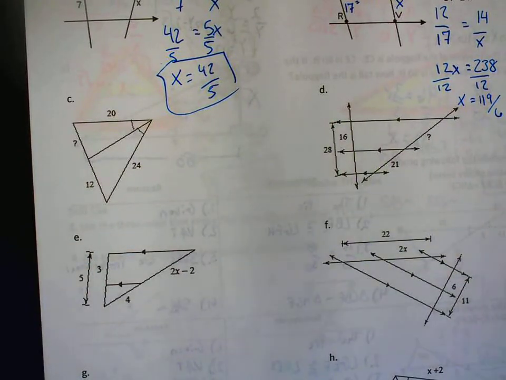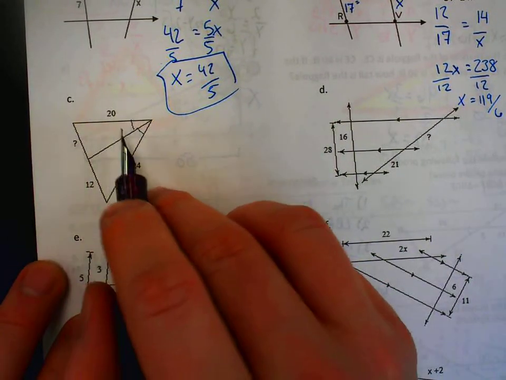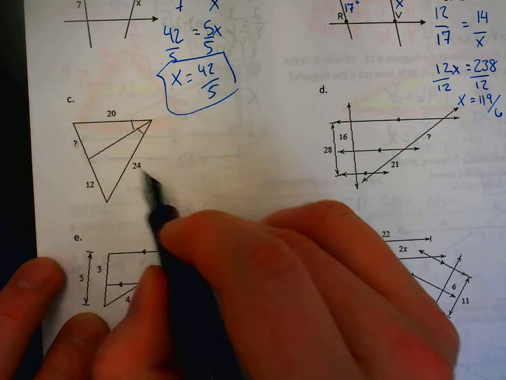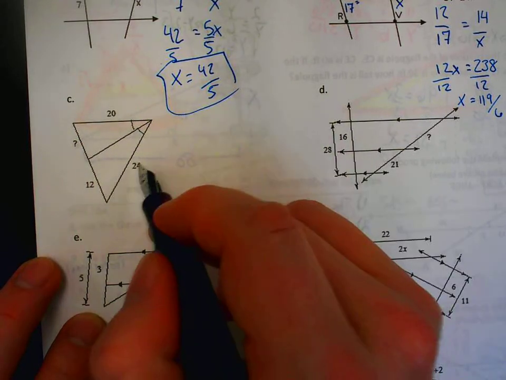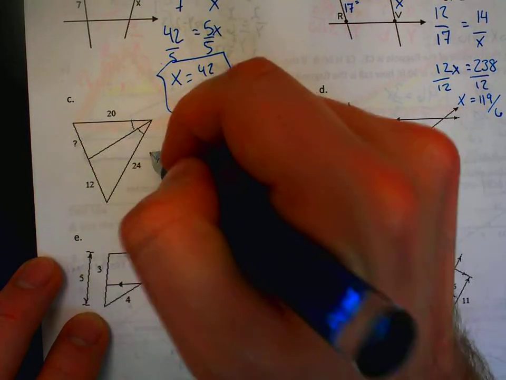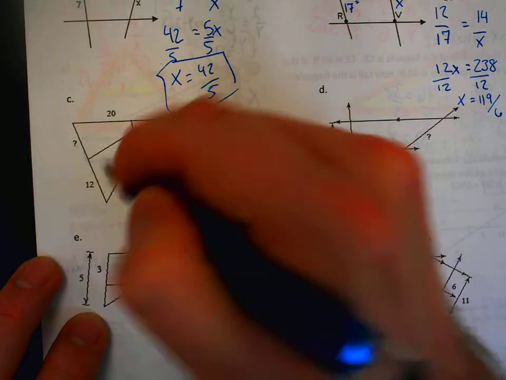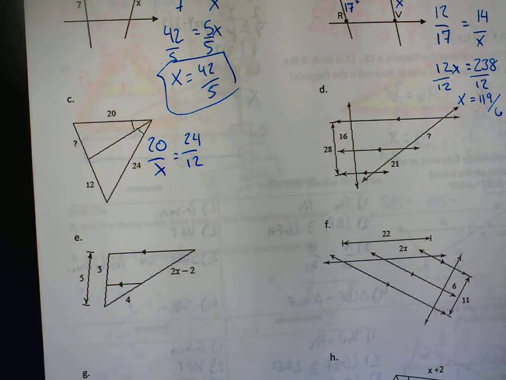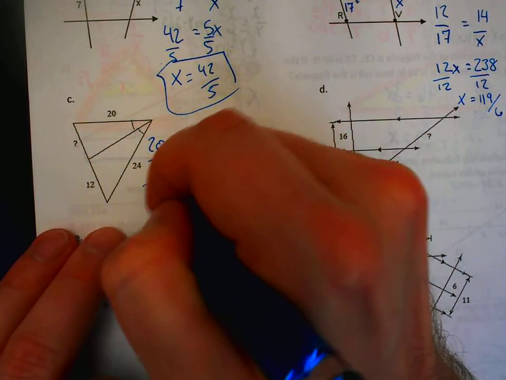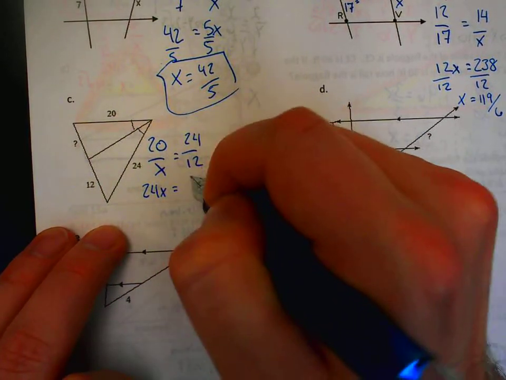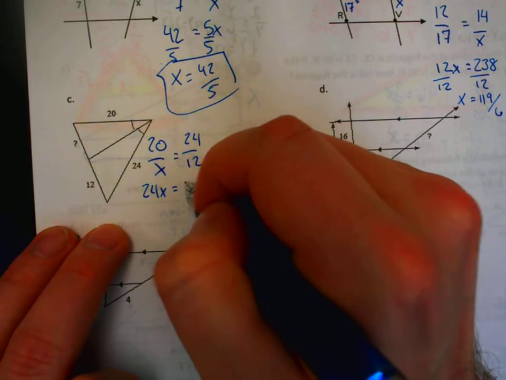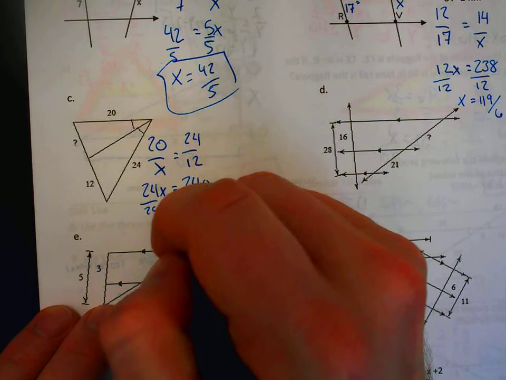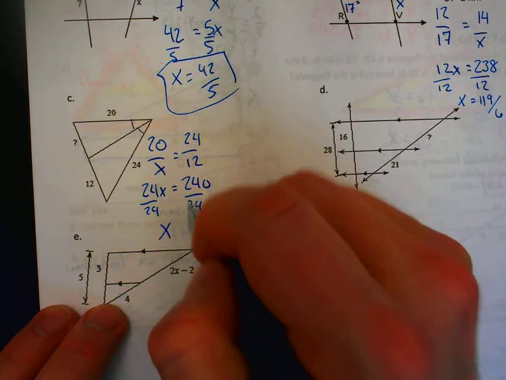C. In C, we have an angle bisector. Angle bisectors work pretty much the same as the other ones, where it's side over side equals side over side. So 20 over x equals 24 over 12. Cross multiply. 20 times 12 would be 240. And then divide by 24. 240 divided by 24 would be 10.